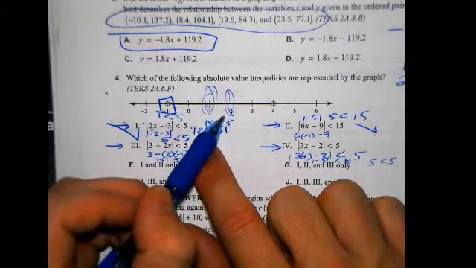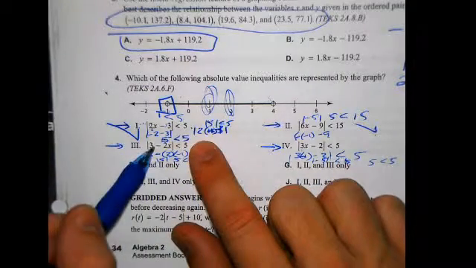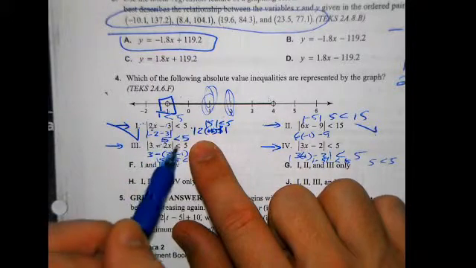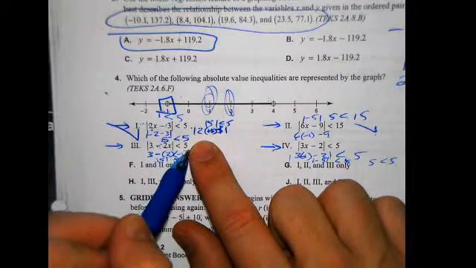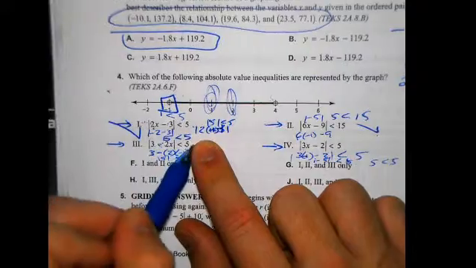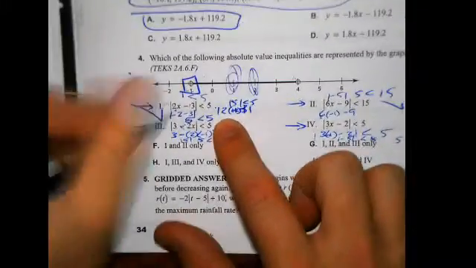If you plug in, let's say, a 2 in here, 3 minus 2 times 2, so 3 minus 4 is negative 1. Is negative 1 or positive 1, is that less than 5? Yeah, what do you think, Crystal? Is 1 less than 5? Yeah, so 3 works.